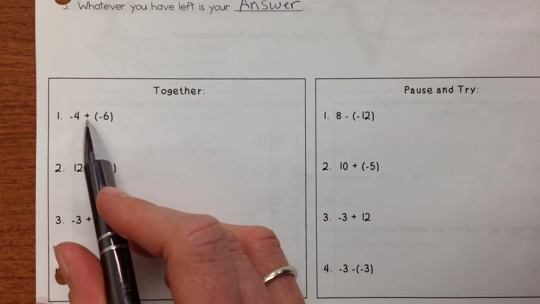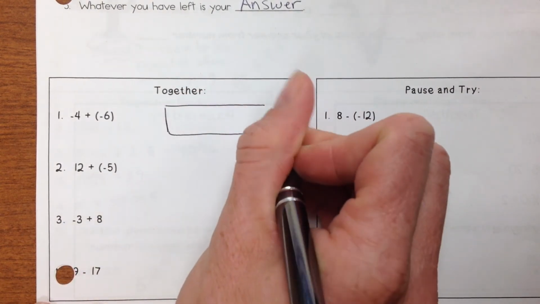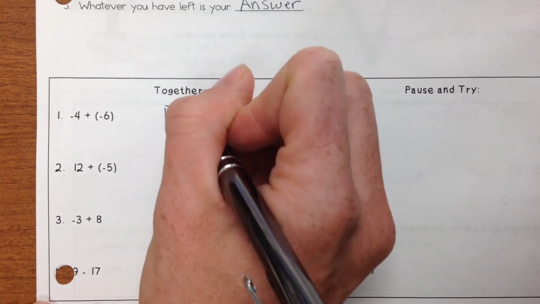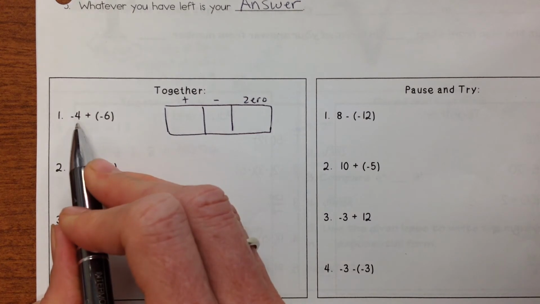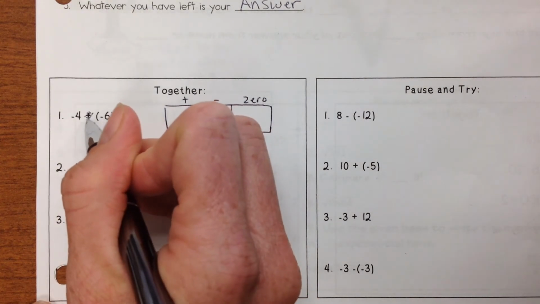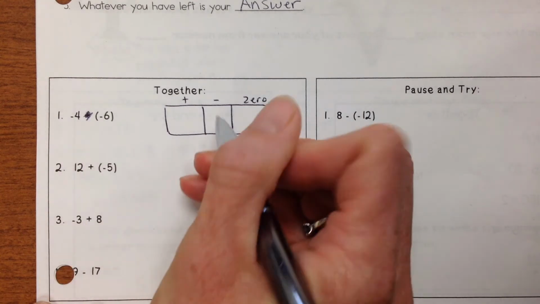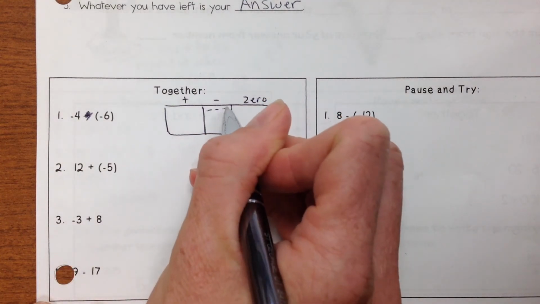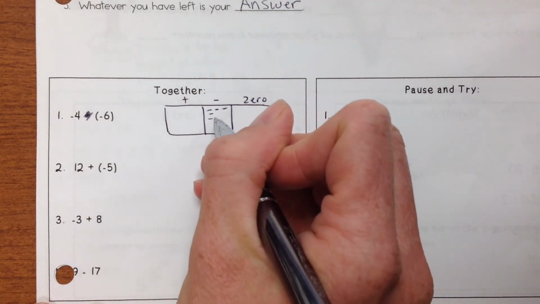So here is -4 plus -6, and I'm going to draw real quick my boxes here. So these are my positives, my negatives, and then my sea of zeros. And remember, we cross out all plus signs and any double negatives. In this problem, we don't have double negatives, but I have 4 negative numbers, or 4 negatives, I should say. And I also have 6 more.